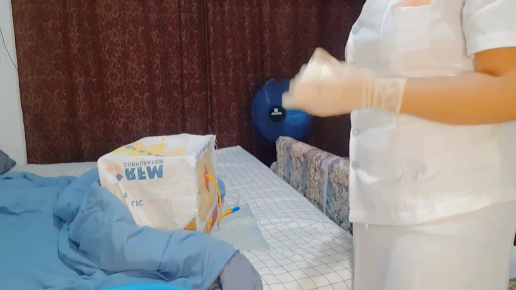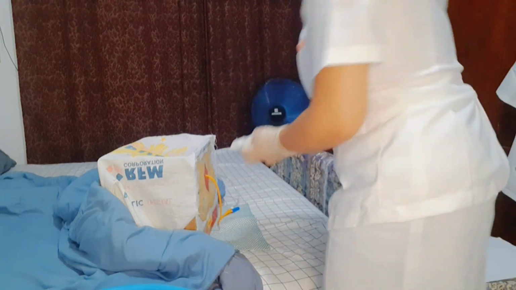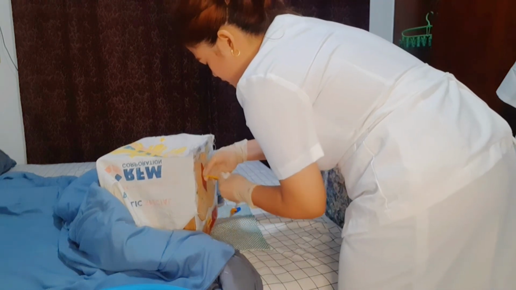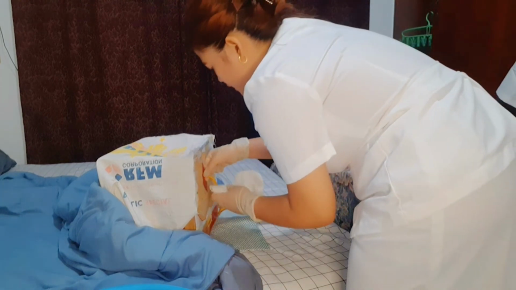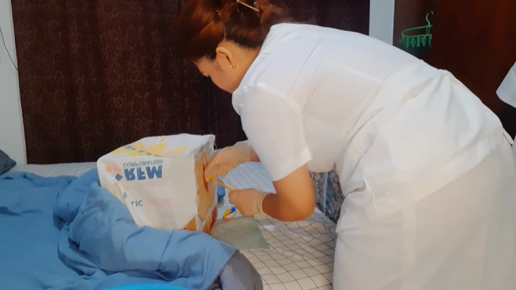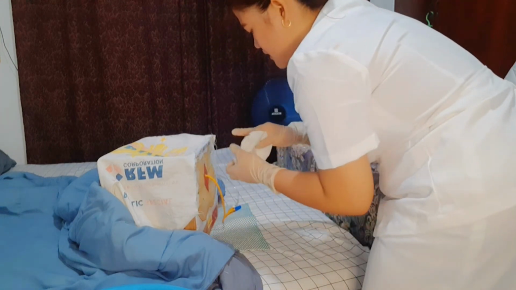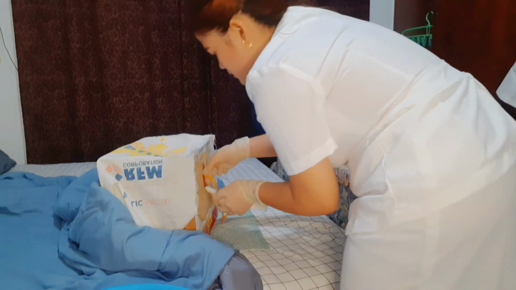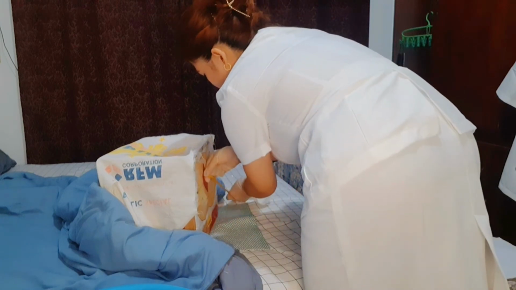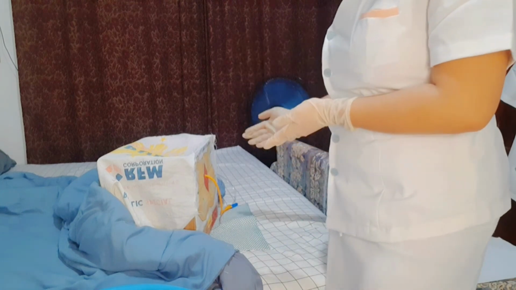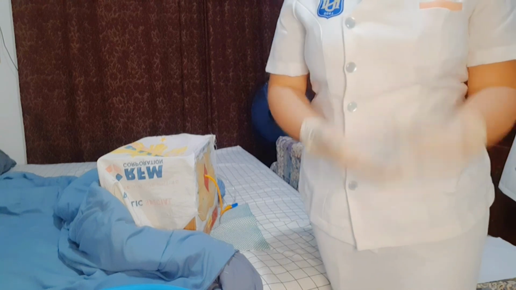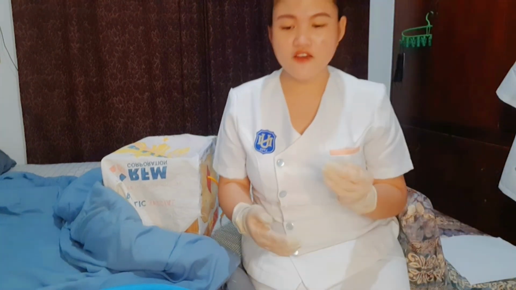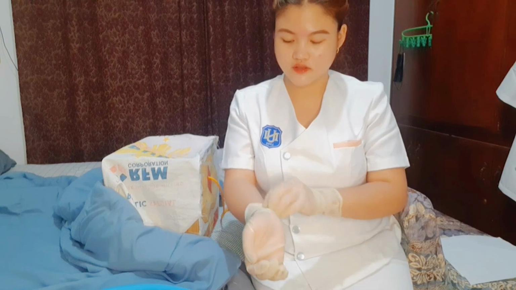And then after that, of course, the catheter as well. So hold the catheter and then clean it. And then the second stroke, hold the catheter and then clean it. And then the last part is this one, hold the catheter and clean it again. Then dispose of it. After that, you need to place the linen or cotton balls in a proper receptacle for laundry or disposal. After that, you need to remove the gloves.